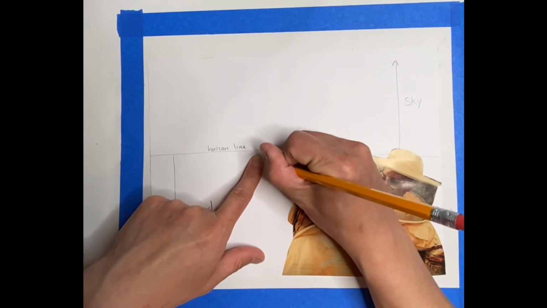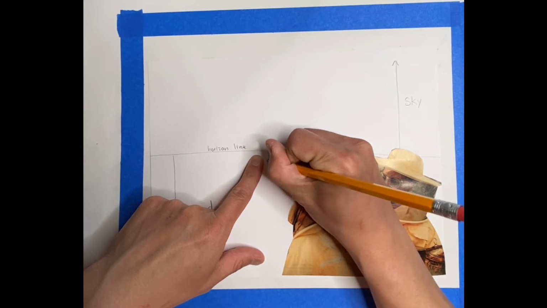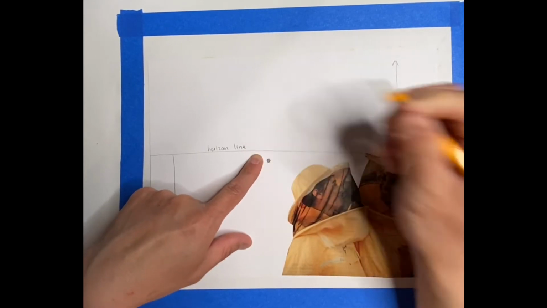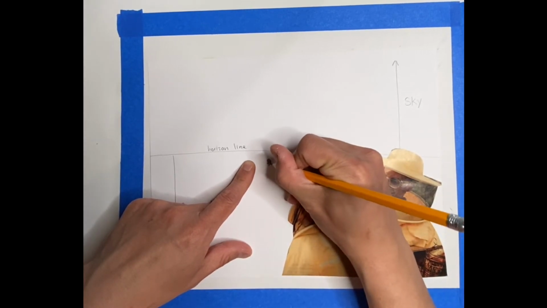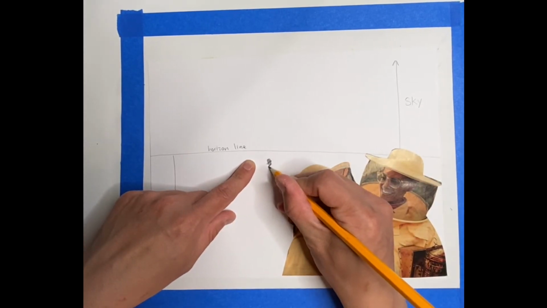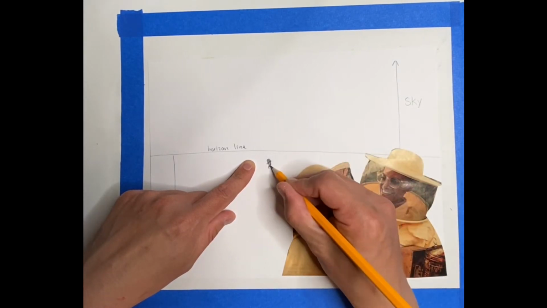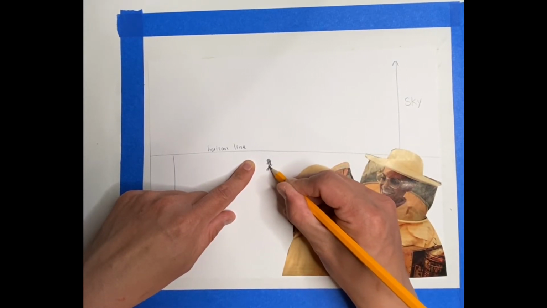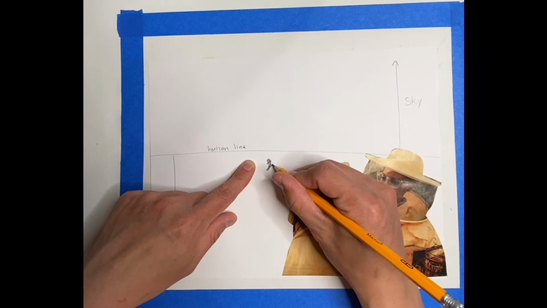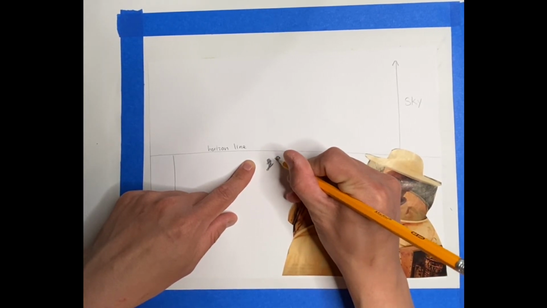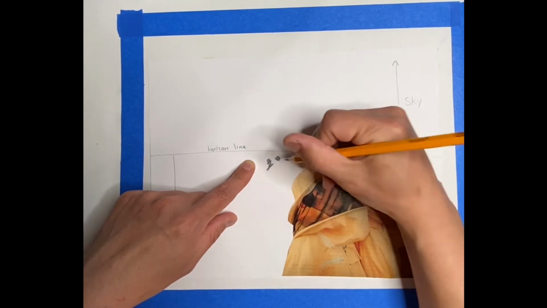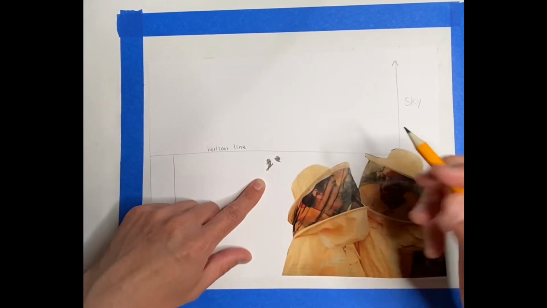So I'm just going to draw little shadows of these people. And notice I'm not adding any details to it because they're far away, because they're close to the horizon line.